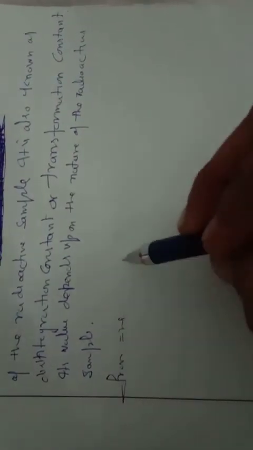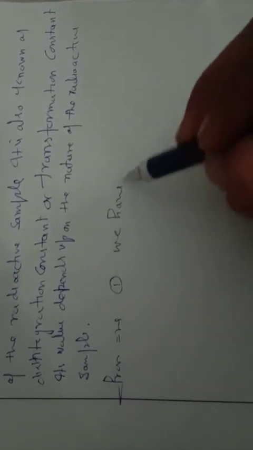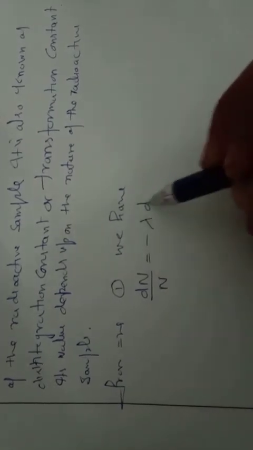Now, from equation 1, we have dn upon n is equal to minus lambda dt. Equation 2: integrate the equation.